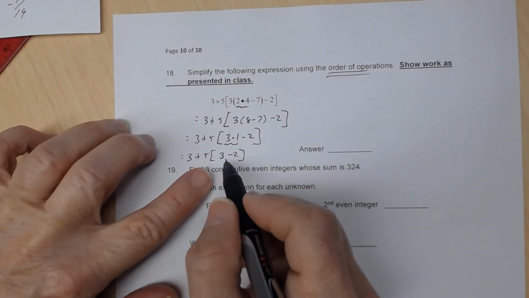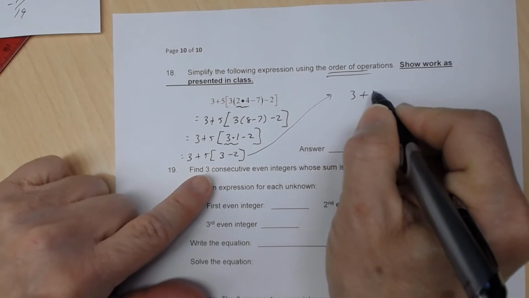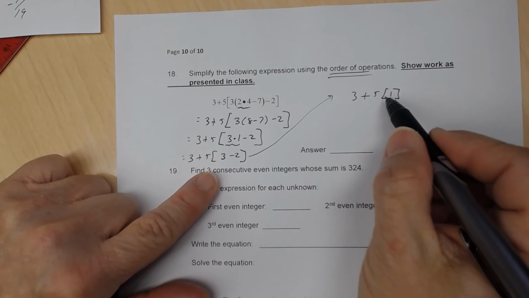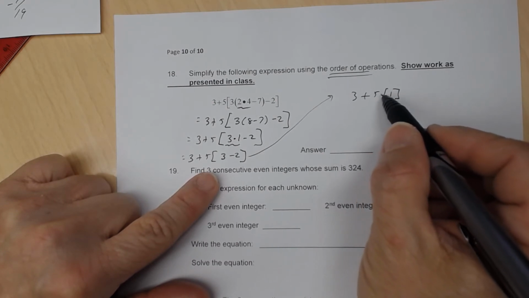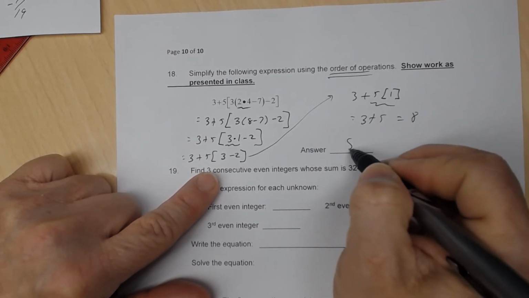And now in this bracket you have subtraction only, so you can do that now. So that'll be 3 plus 5 times 1. And so now you have multiplication and addition, so you do multiplication first. So it'll be 3 plus 5, which is just 8.